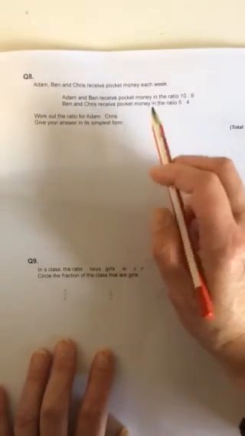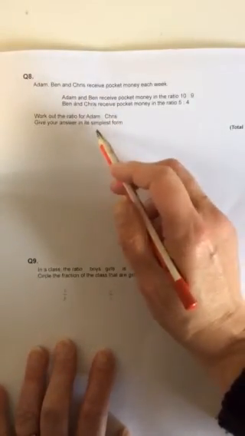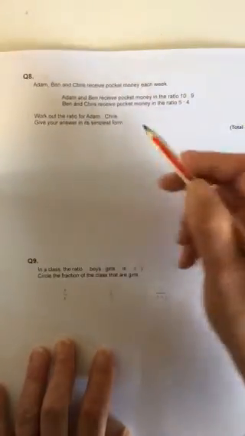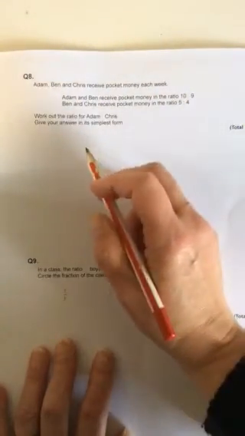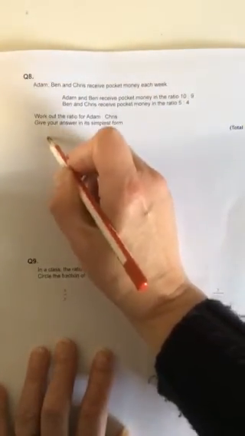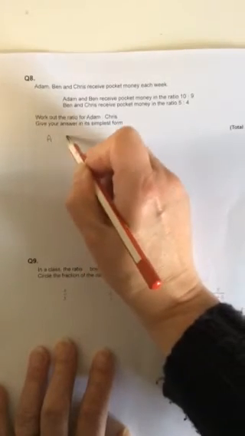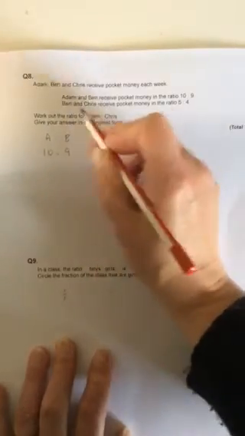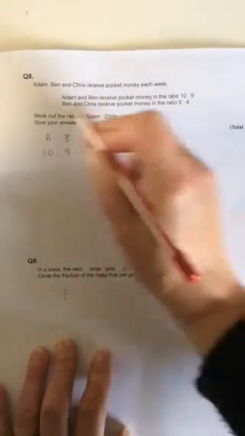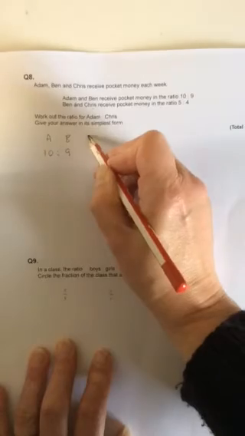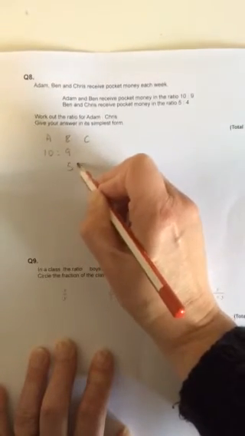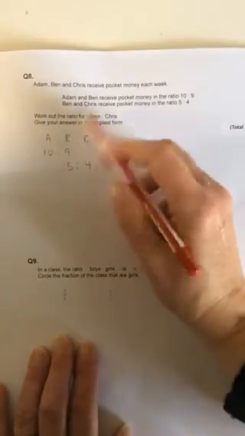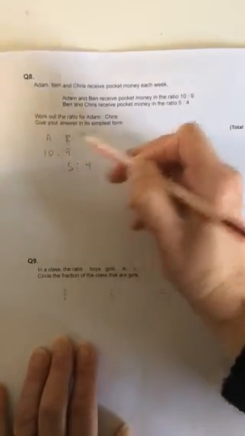Now, I'm again going to just use the numbers for this rather than drawing diagrams, because I haven't got anything to divide into. I haven't got a total or a number anywhere. So if I've got Adam and Ben is 10 to 9, and then this ratio tells me Ben to Chris is 5 to 4. Okay, so the common thing here is Ben.